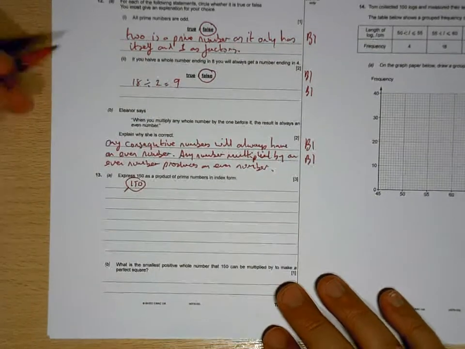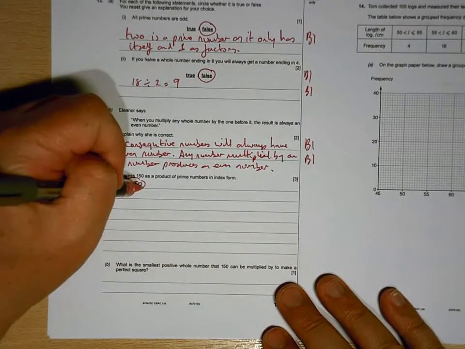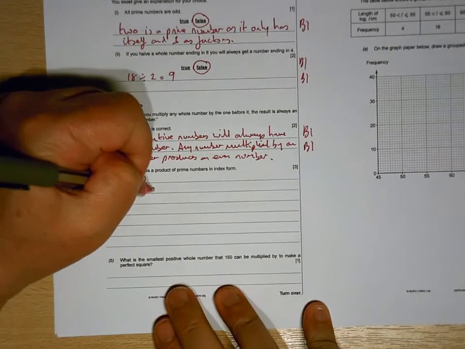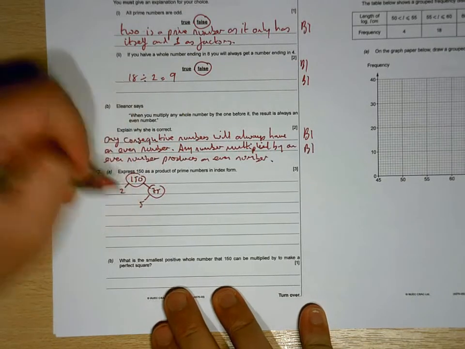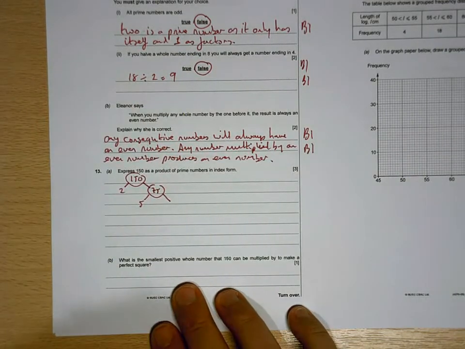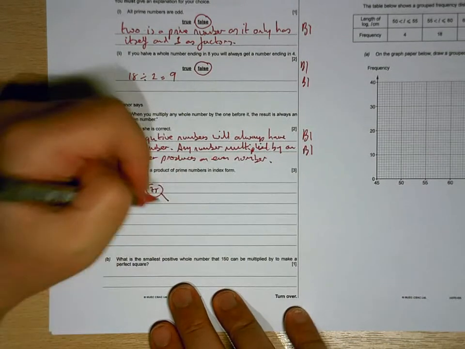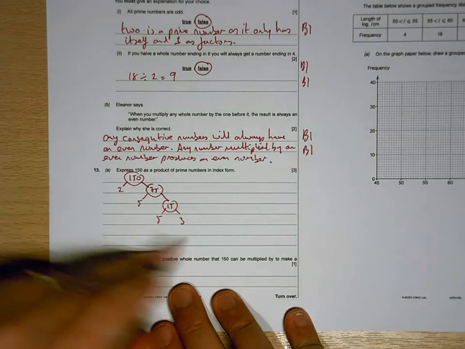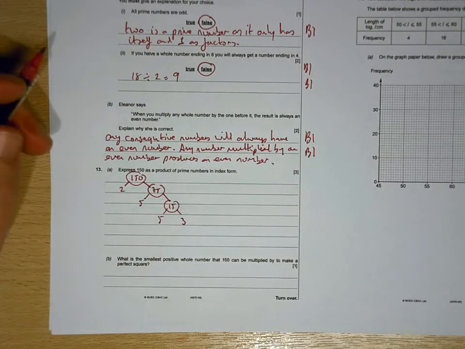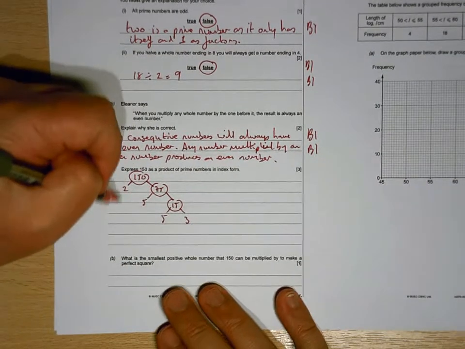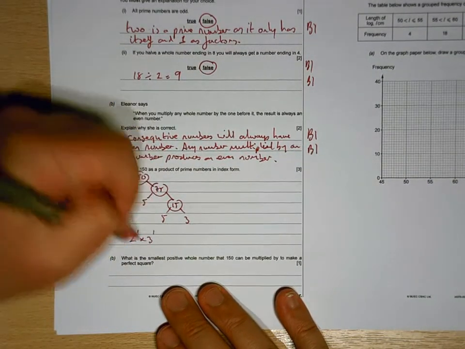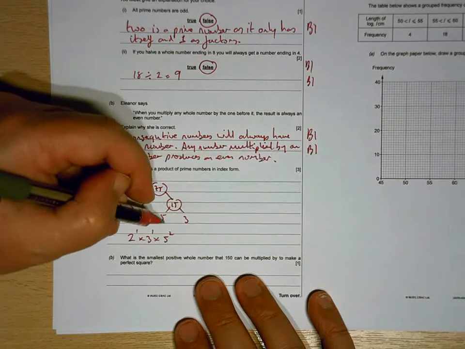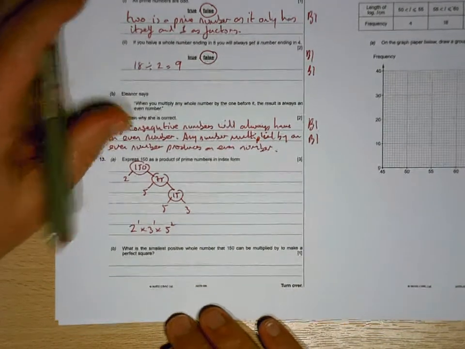150. Okay, so we need to divide this by prime numbers. Ends in a 0, so 2 goes into it. Half of 150 is 75. Ends in a 5, so 5 goes into it. Half of 75 is 15. 5 goes into it 3 times. Stop there. Those are all primes. So in index form, it's going to be 2 times 3 times 5 squared.